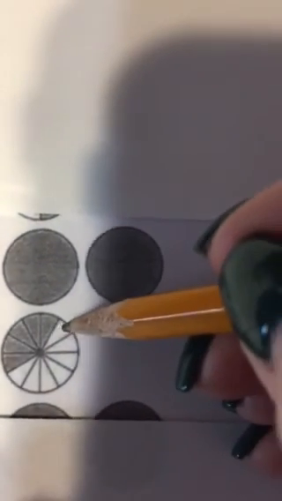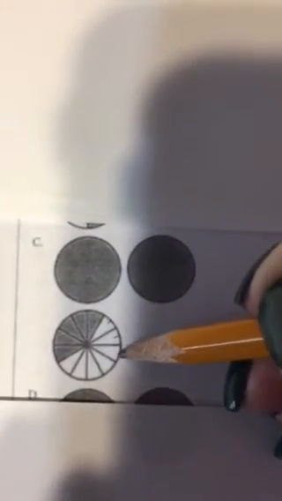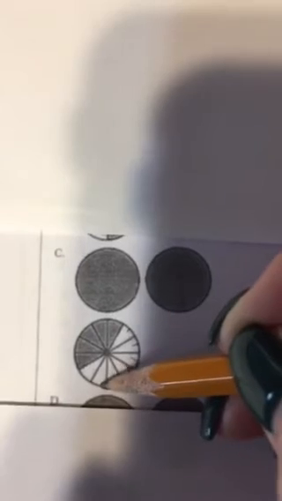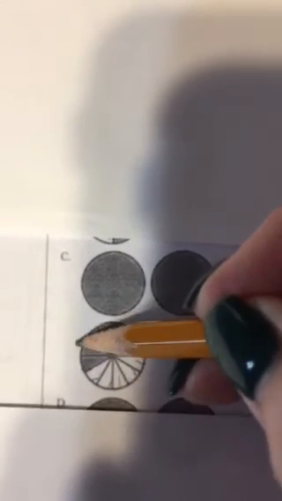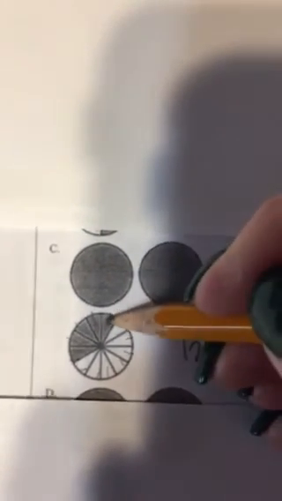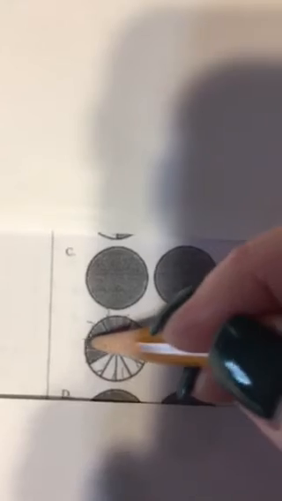Uh-oh, there's 2 wholes. That looks good. Let's count our fraction to see if this could be 5/8. 1, 2, 3, 4, 5, 6, 7, 8, 9, 10, 11, 12 in the whole thing. 1, 2, 3, 4, 5. So this is 2 5/12. I don't think that's what we were looking for. We were looking for 2 5/8. Oh man, I thought I had it.